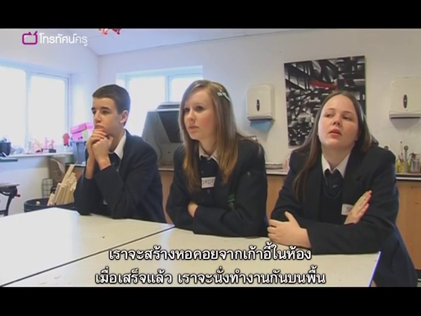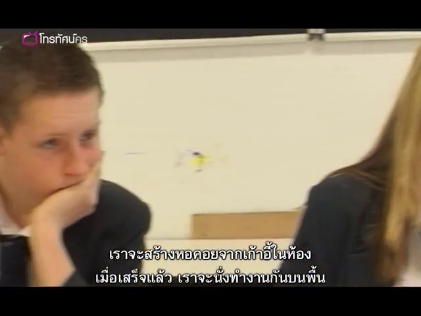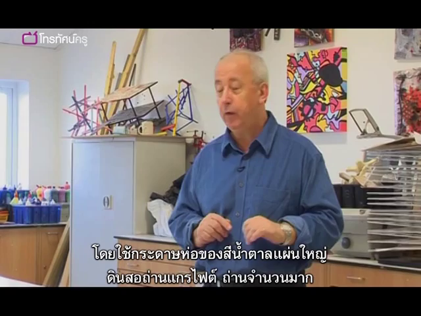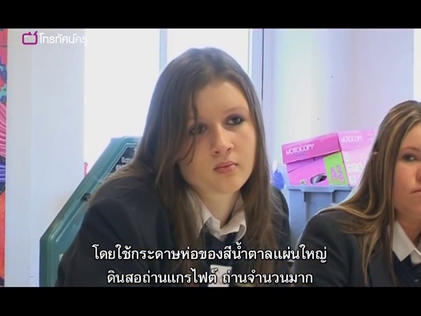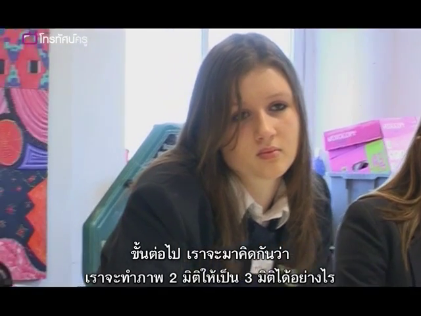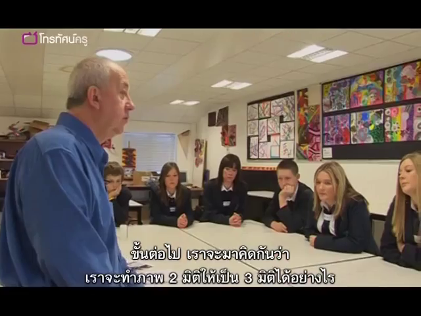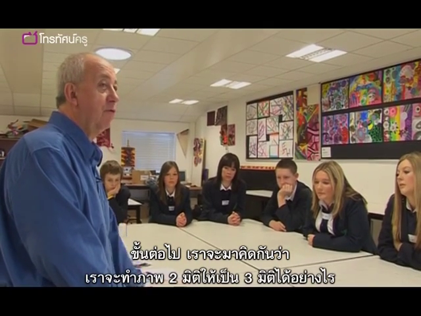We're going to build a tower out of all the stools in this room. When we've done that, we're going to work on the floor on some very large pieces of brown wrapping paper. Got some big graphite crayons, lots of charcoal. The next step is we're going to think about how do we convert something from 2D to 3D.